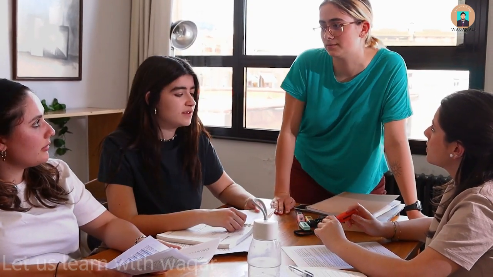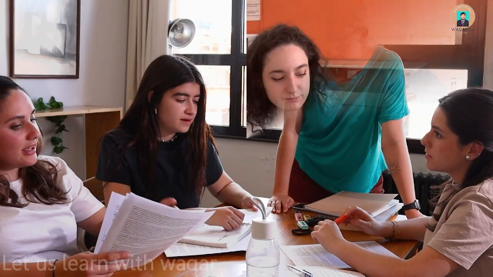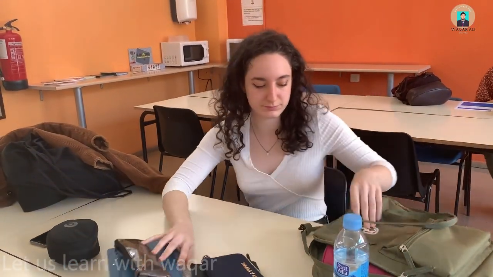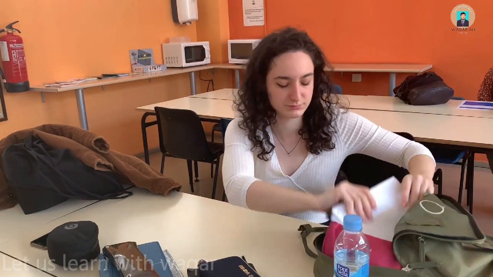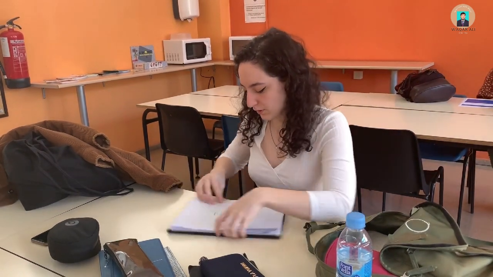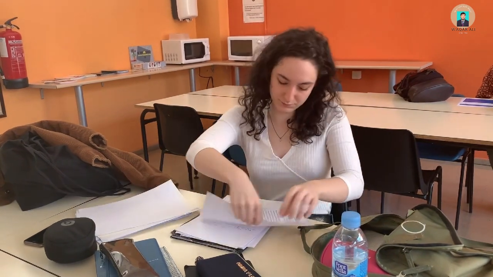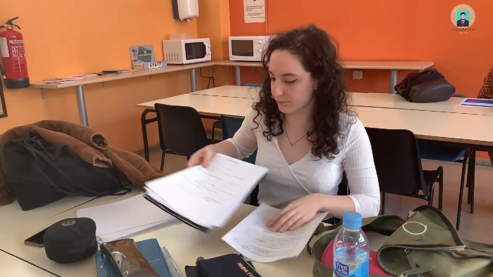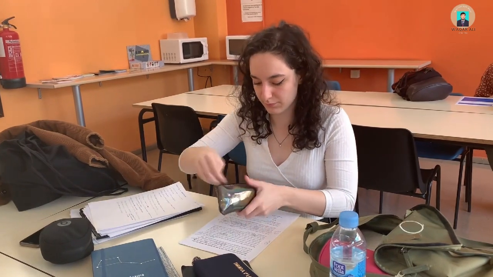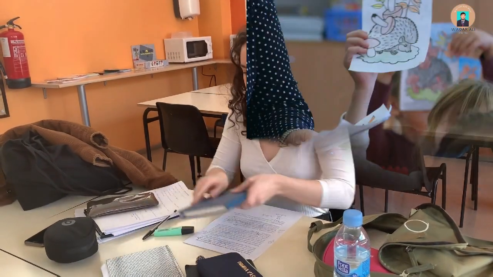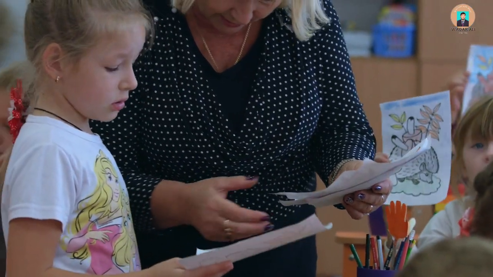1. Formative assessment. This type of assessment occurs during the learning process to provide feedback and guide instruction. It helps teachers understand students' strengths and weaknesses and adjust their teaching accordingly. Formative assessment methods include classroom discussions, quizzes, surveys, observations, and homework assignments.